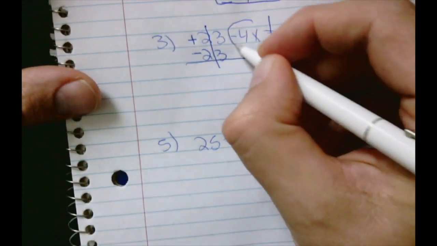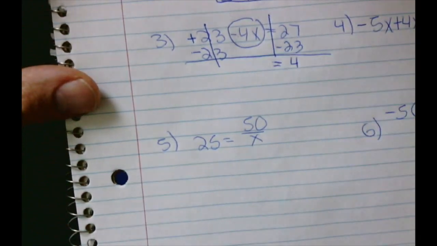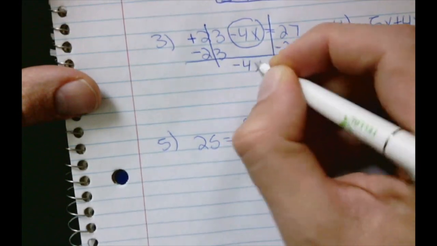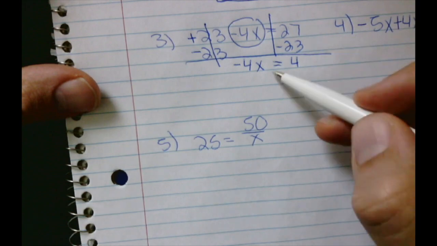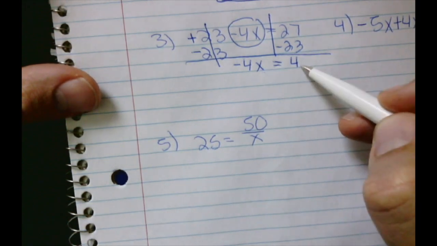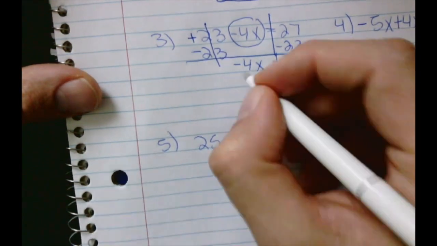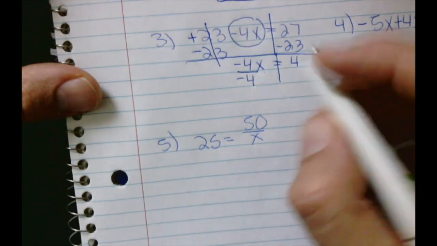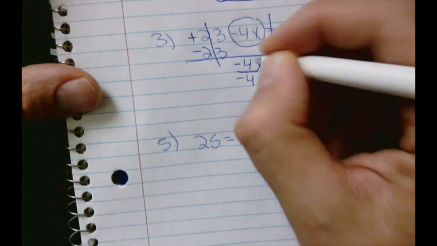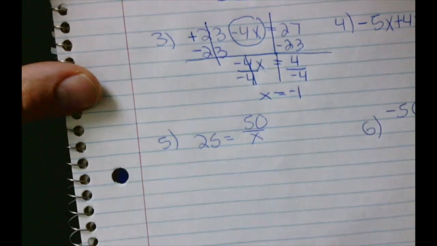Now I have to bring down the entire coefficient, including the sign in front. Now I have negative 4x is equal to 4. Again, I ask myself what operation is happening here. If you said multiplication, that's correct. Now we can divide. Dividing cancels out our number in front of our letter. If I divide by negative 4 on the left side, I have to do the same thing on the right side. So x is equal to negative 1.